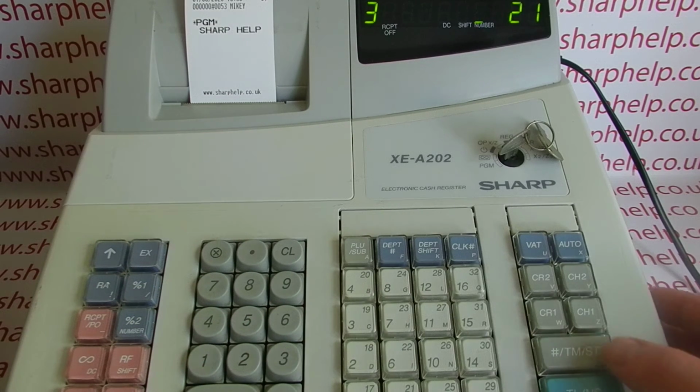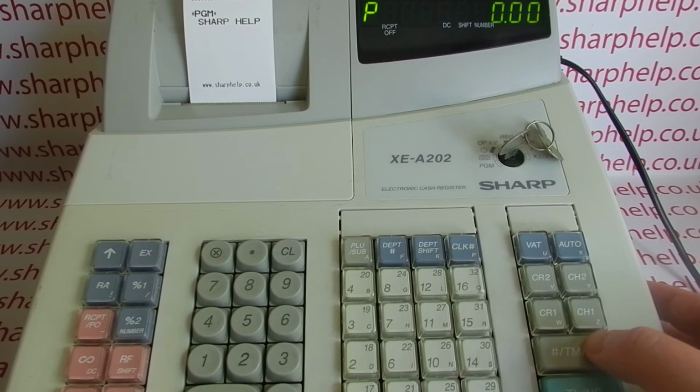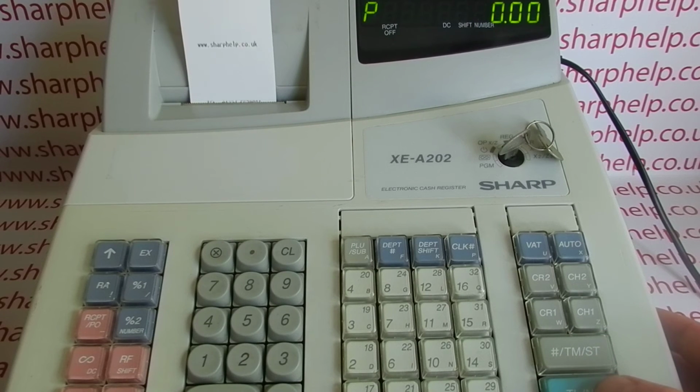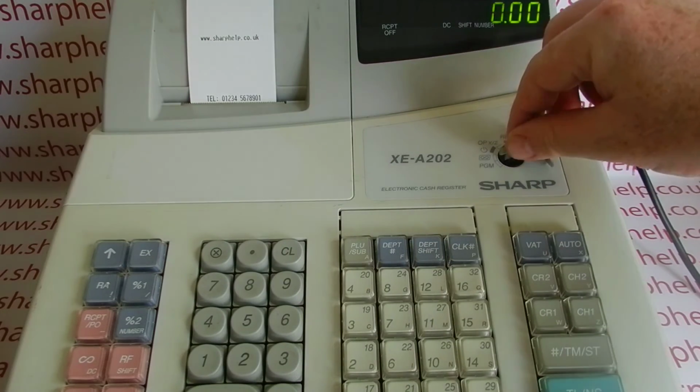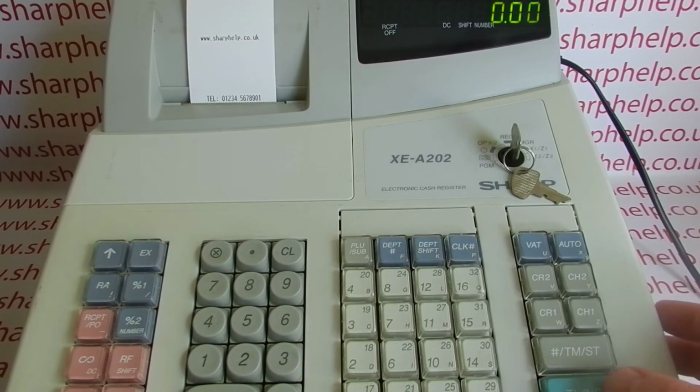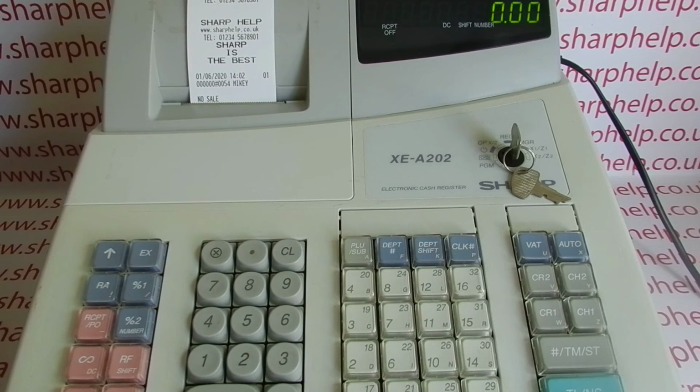Once you're happy that you've entered that correctly, TMST and then TLNS to save. So what we'll do is we'll turn the key back to reg, and we'll just do a couple of tests just to double check we're happy with everything.